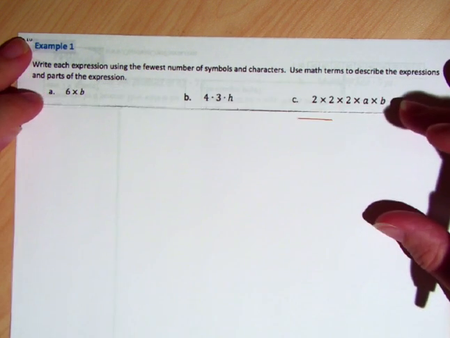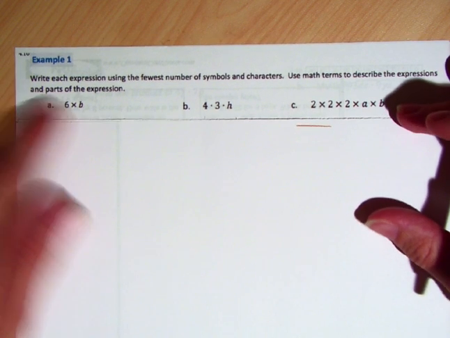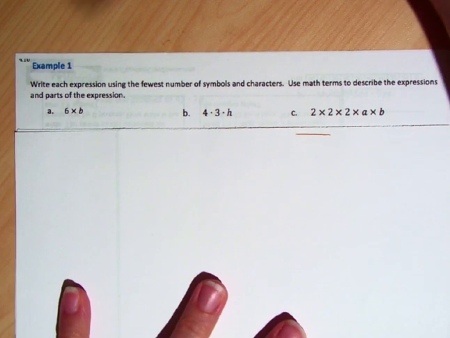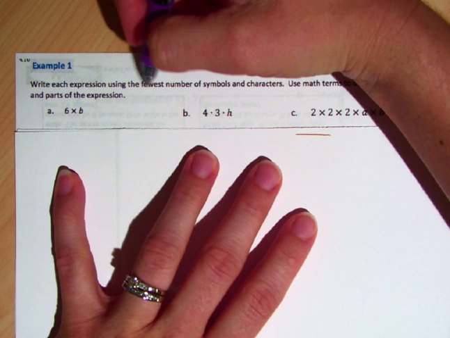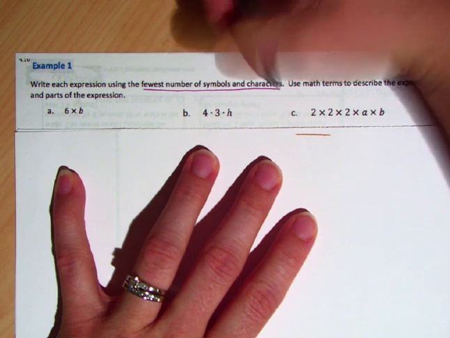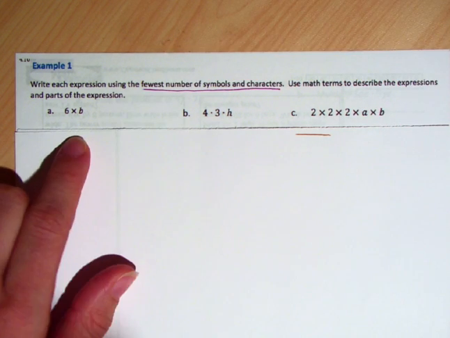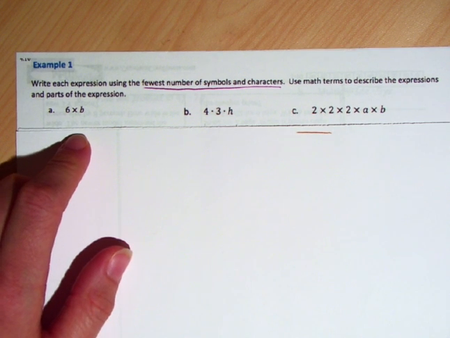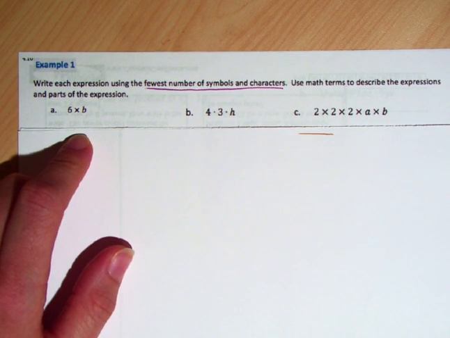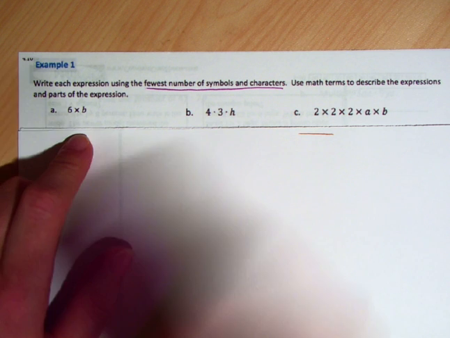Okay, let's look first at A. Problem A, write each expression using the fewest number of symbols and characters. Okay, this is where we go back to a couple lessons ago. I did a shortcut for my multiplication because I don't like the X.